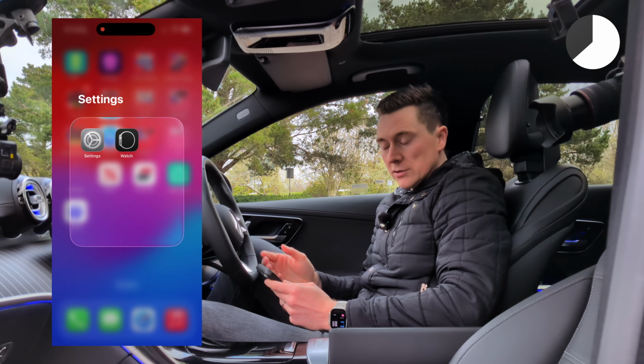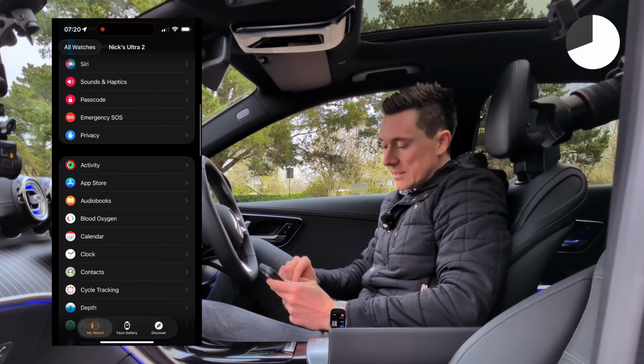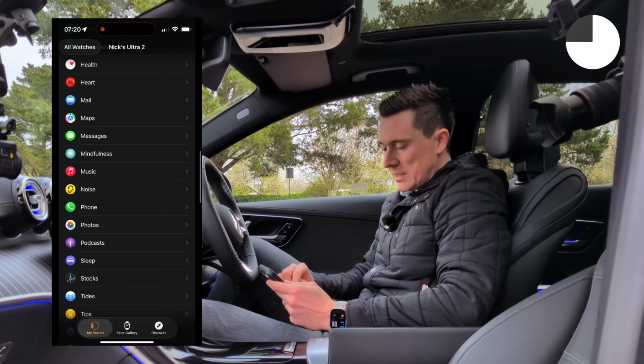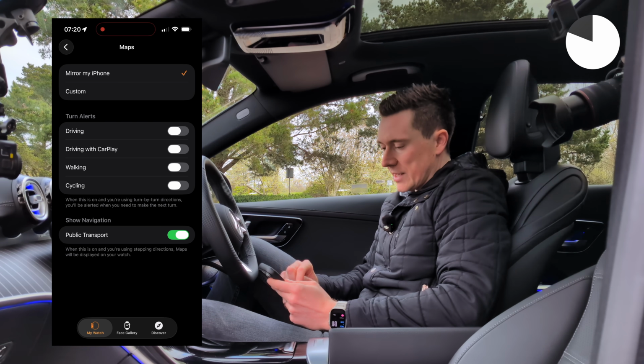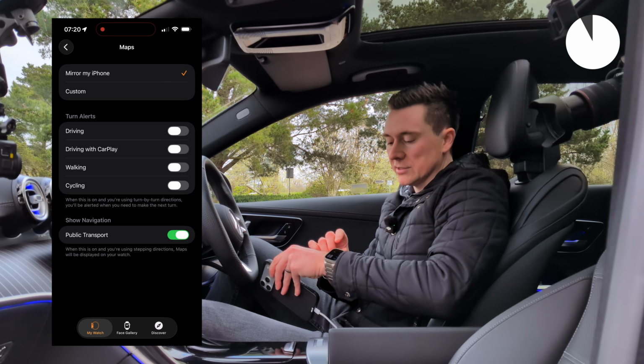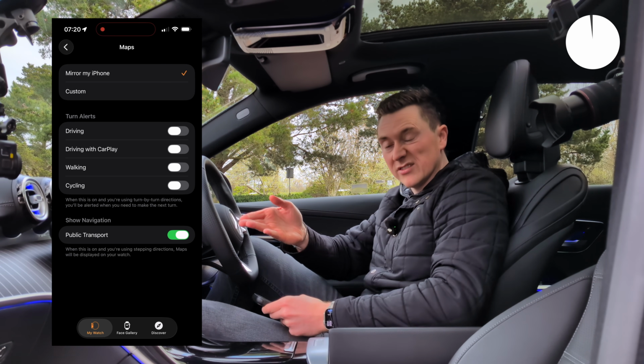If you want to turn this on, go onto your Apple Watch settings and then go down to Maps, which will be right the way down this list. And then in here, you can turn on the alerts with driving or driving with CarPlay. And this will just give you a little tap on your wrist when a turn is coming up.